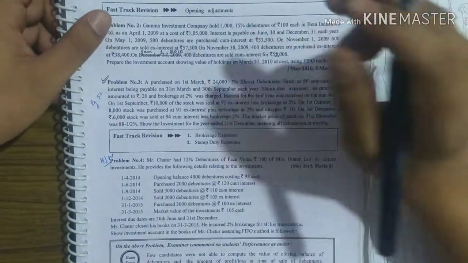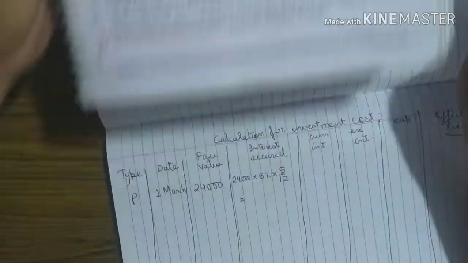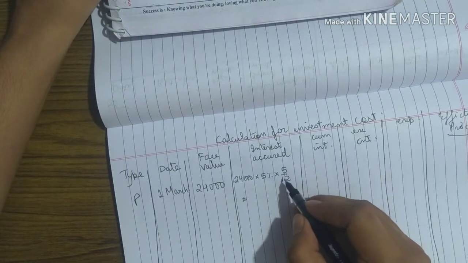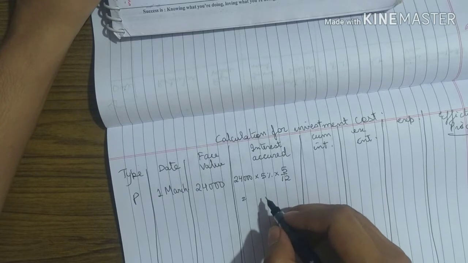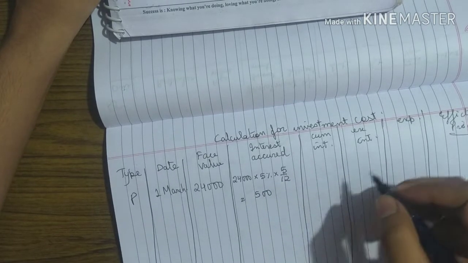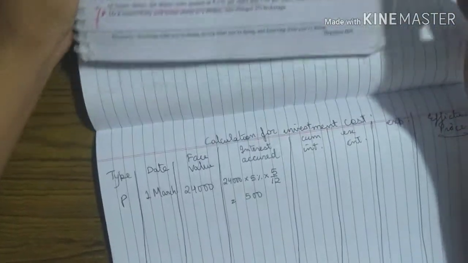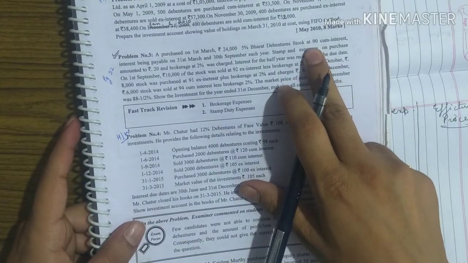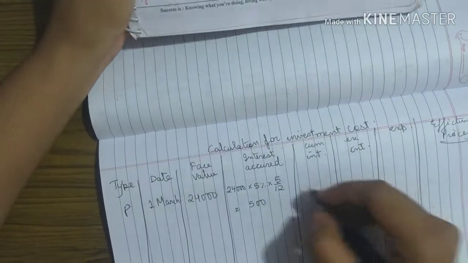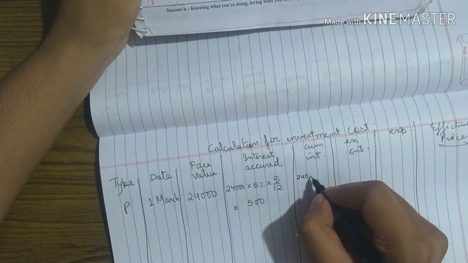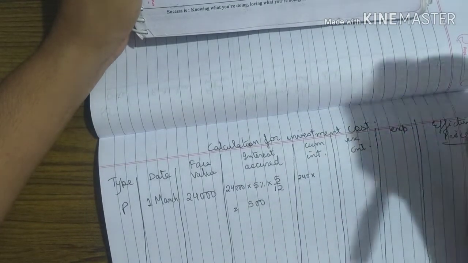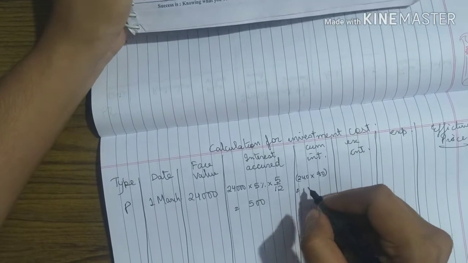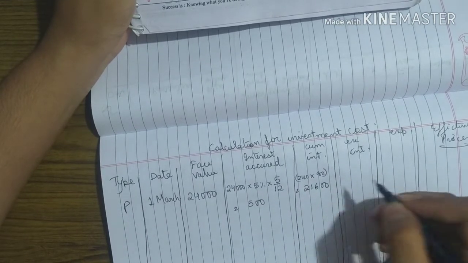So you need to pay an accrued interest of 5 months. So 24,000 into 5% into 5 by 12, which amounts to 500. The cum-interest amount is directly given as 90, so it will be 240, assuming 100 is the face value, into 90, it's 21,600.